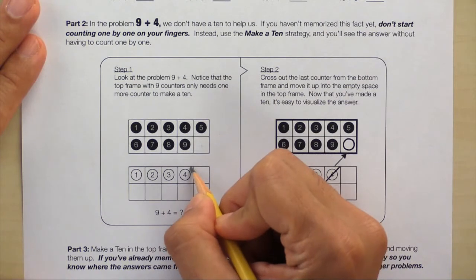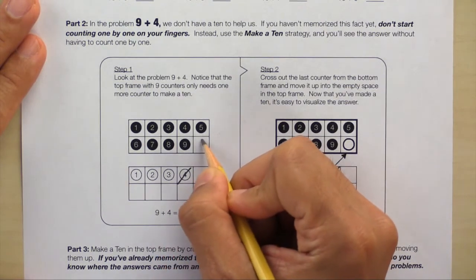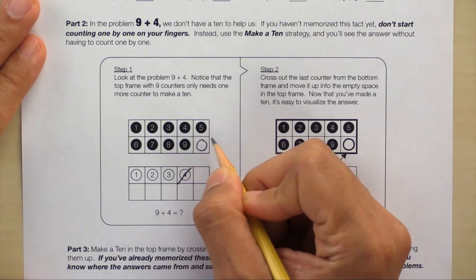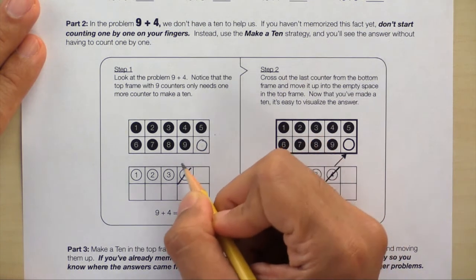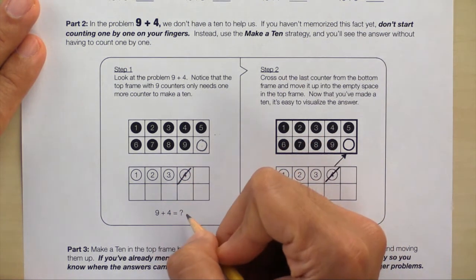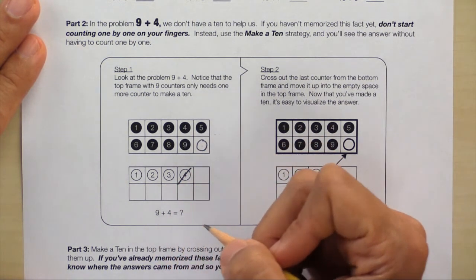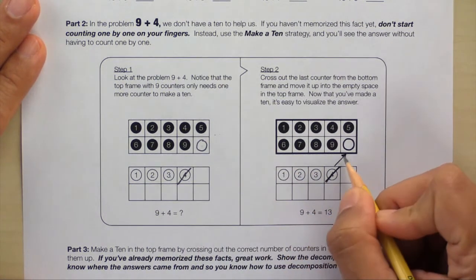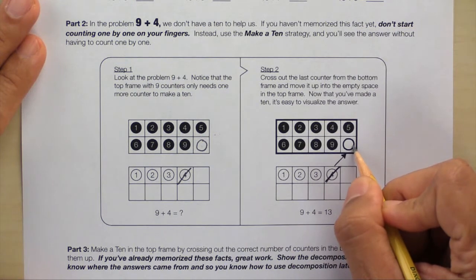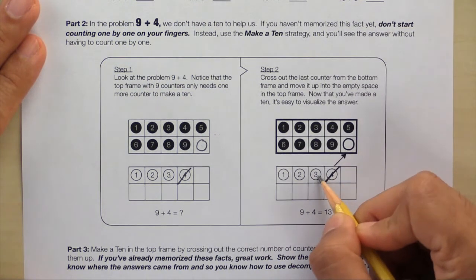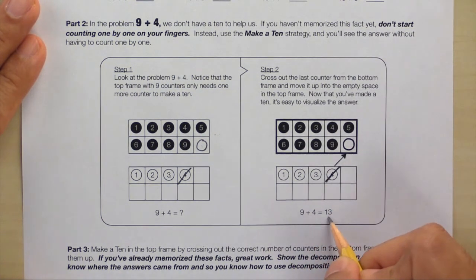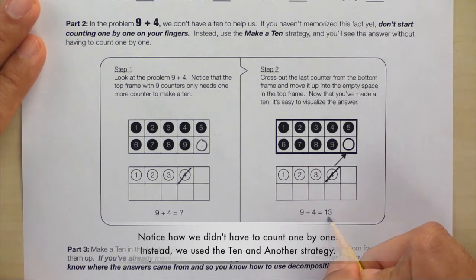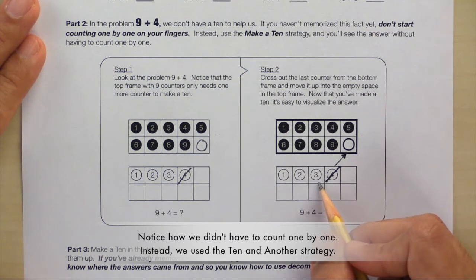So we'll cross this off, move it up into the top 10 frame, and now we have 10 plus 3 more gives us 13. Notice how it's done here. We crossed off one counter, moved it up into the empty space. 10 plus 3 gave us 13. And notice how we didn't have to count one by one. Instead, we used a 10 and another strategy.